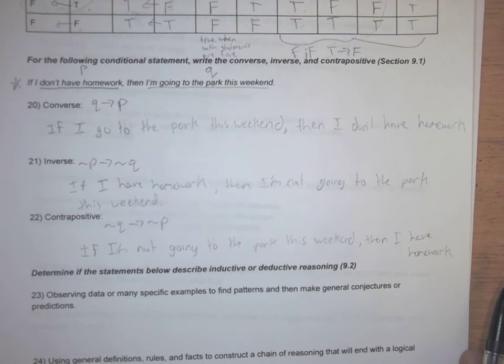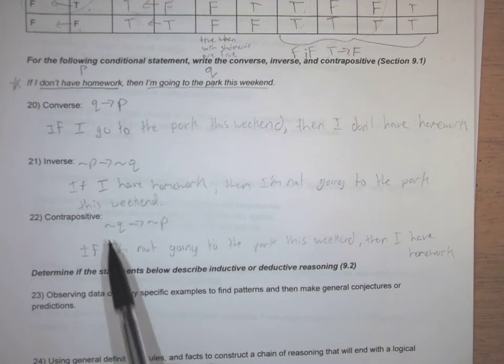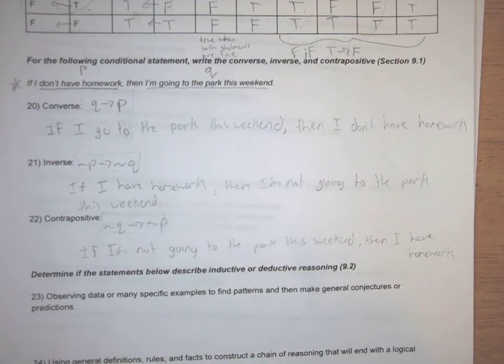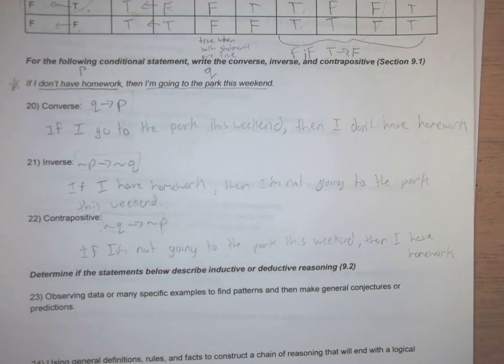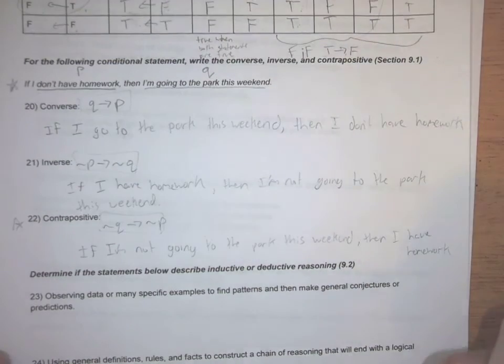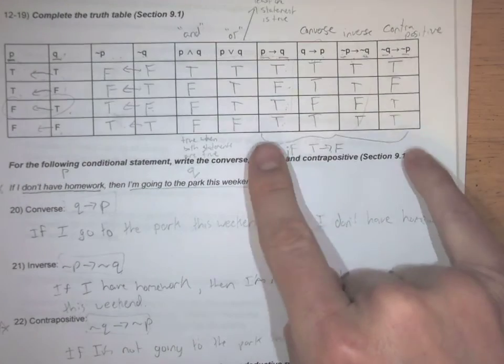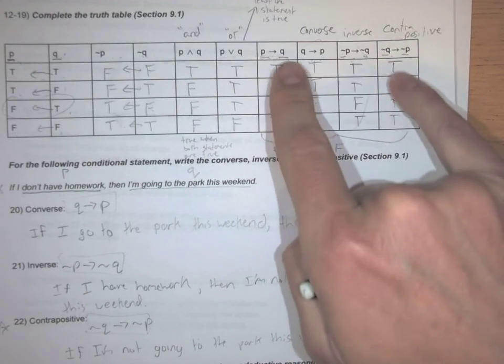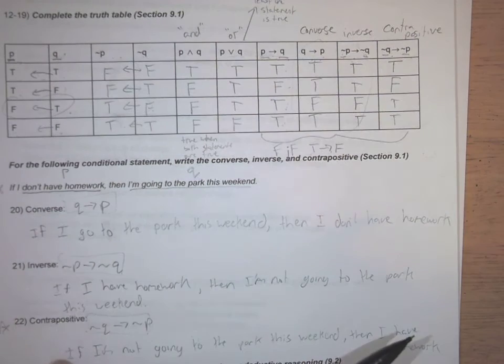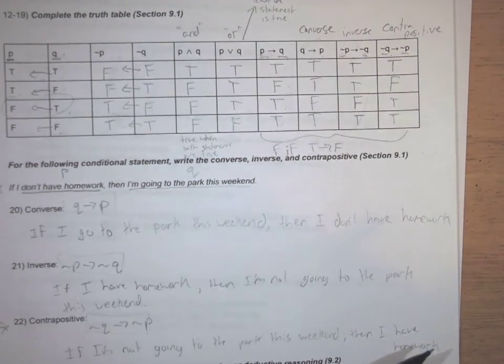Sometimes it's kind of hard to tell if statements are going to be true or not. So the reason why these structures or these patterns are important is because we can just say, as long as it follows this pattern, we know something about it. The contrapositive and the original statement always have the same truth value. You can see that up here in the truth table, right? They both go TF, TT. So whenever this is true, this is true. And whenever this is false, this is false.